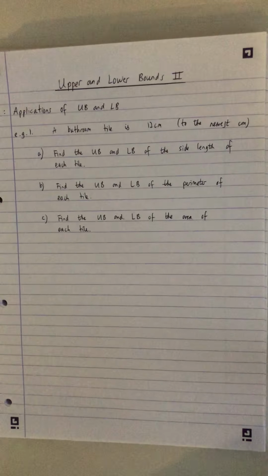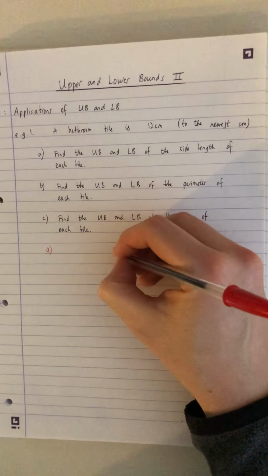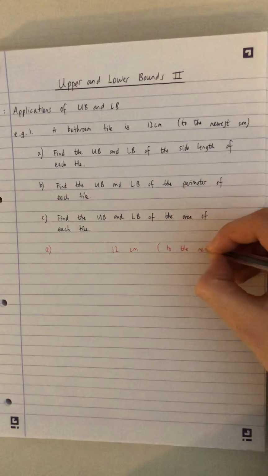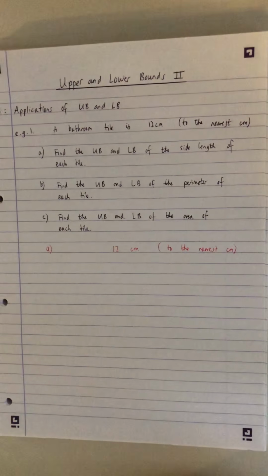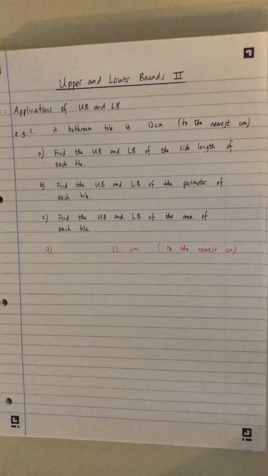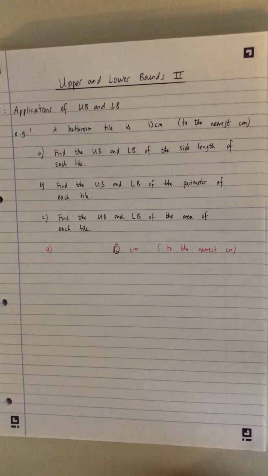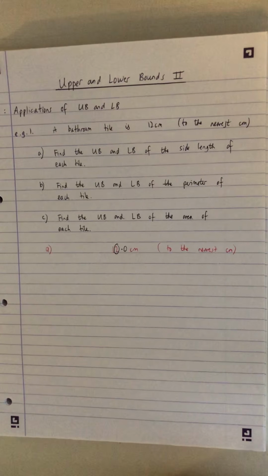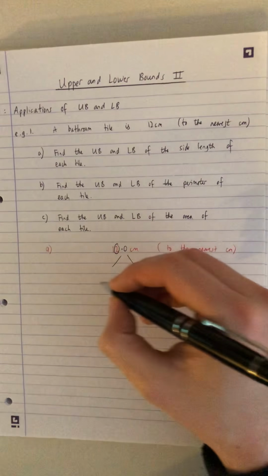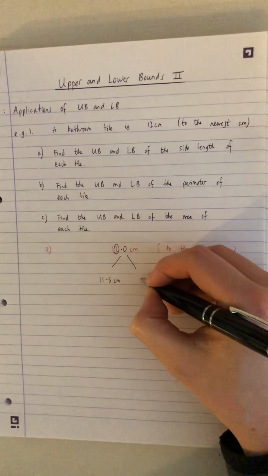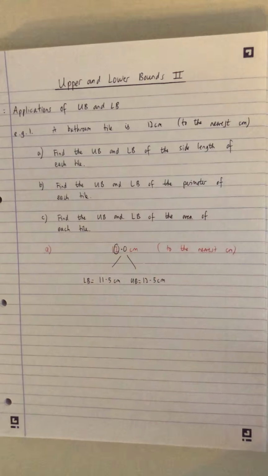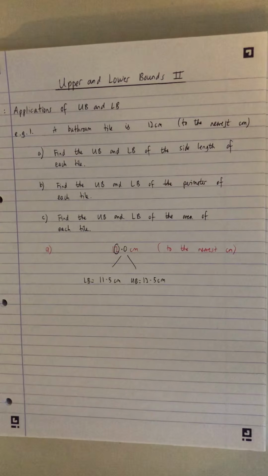Now part A is the stuff we did last time. So you've got a measurement of 12 centimeters, to the nearest centimeter. And the upper bound and lower bound would be circling the number that's going to be rounded up or down, looking at the number next door, which is 0, and effectively going 5 above, 5 below, to 11.5 centimeters and 12.5 centimeters. And that's the lower bound, and that's the upper bound. Pretty straightforward. But part B and part C are the new stuff for today.